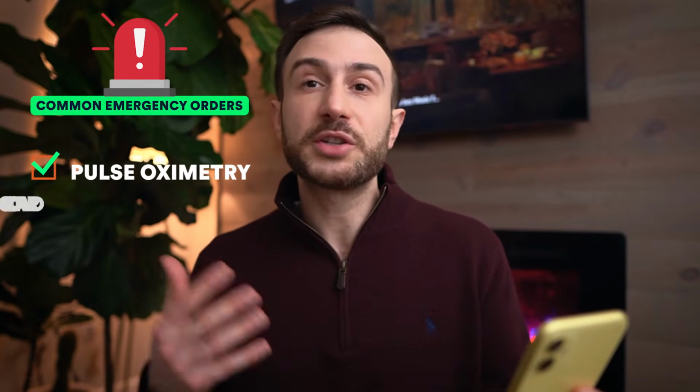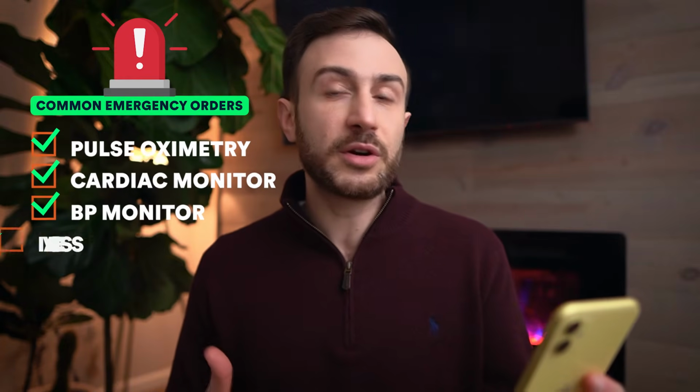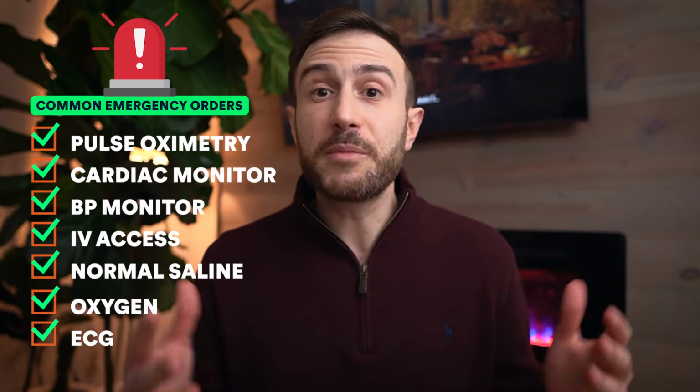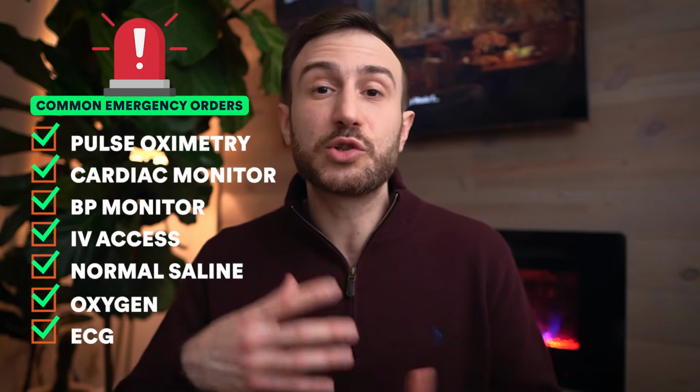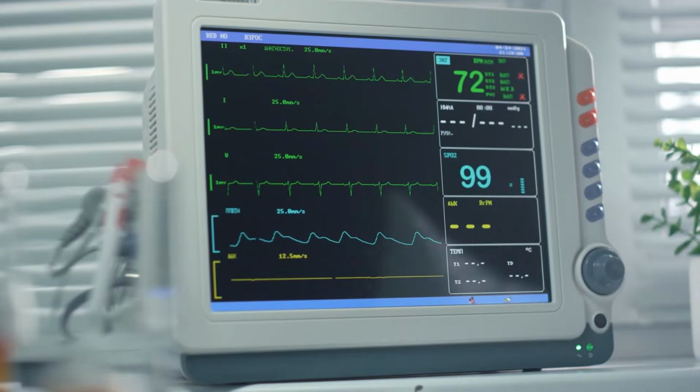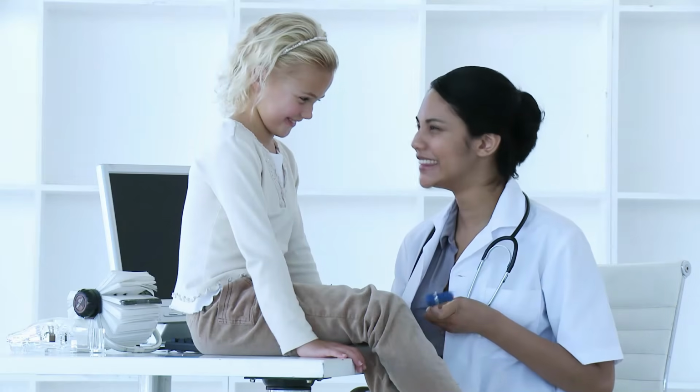What are common emergency orders? Pulse oximetry, cardiac monitor, blood pressure monitor, IV access, normal saline, oxygen, and EKG. But remember, each case is different and you might add certain emergency orders or remove some based on the case. So if the case needs emergency orders, you place them and go to the physical exam. If the case does not need emergency orders, you go directly to the physical exam.